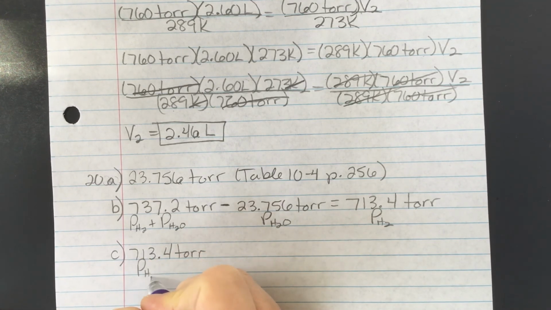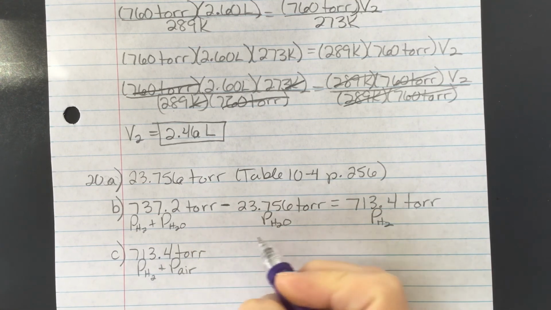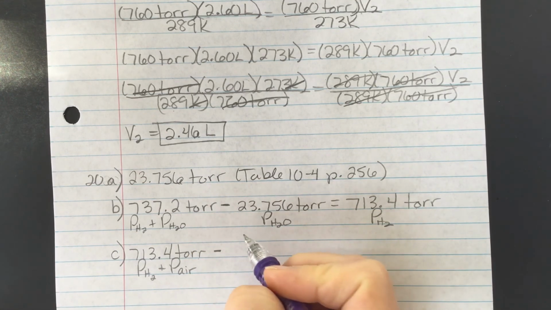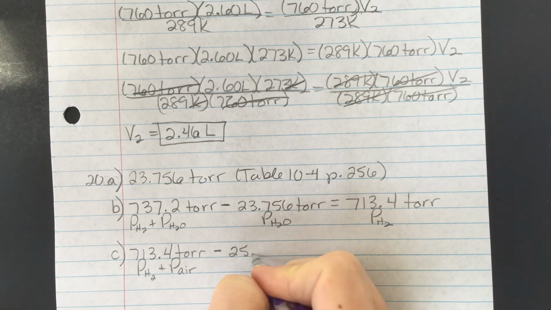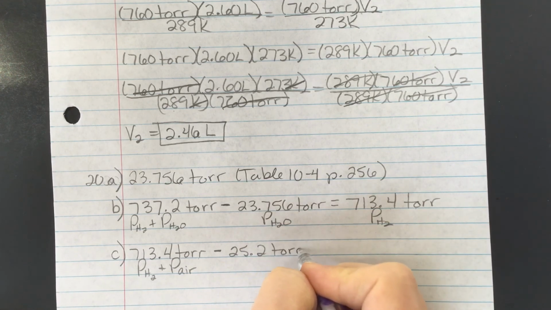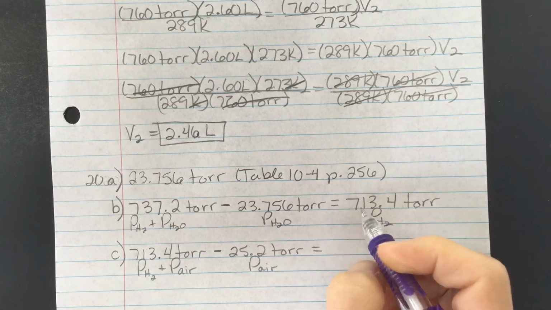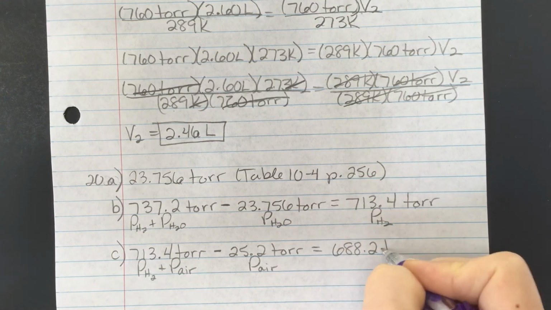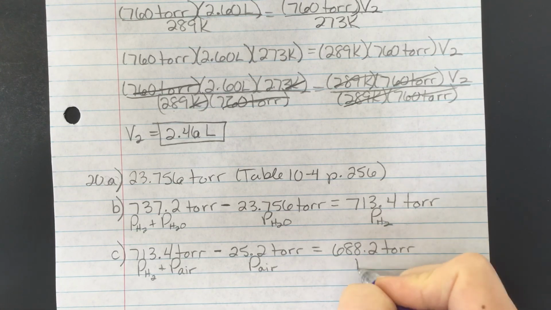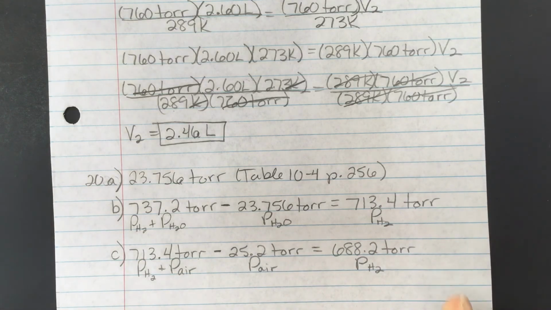This is the pressure of the hydrogen plus the pressure of some air. I want to subtract the pressure of the air, which they give me, which is 25.2 torr. When I subtract that out, I get 608.2 torr, which is the pressure of the hydrogen by itself.